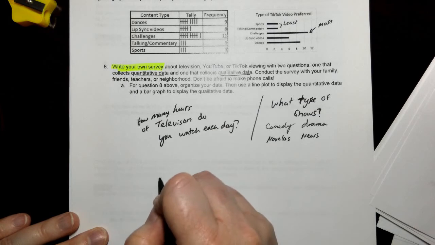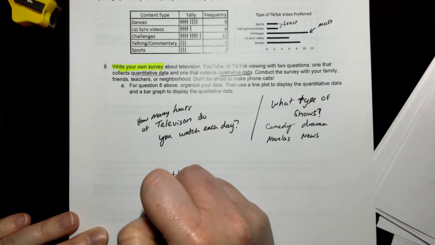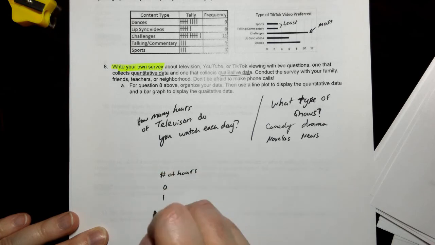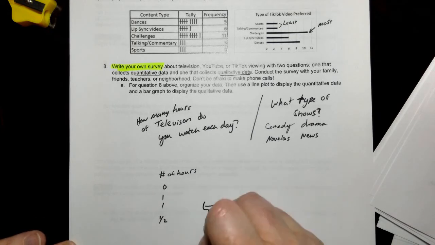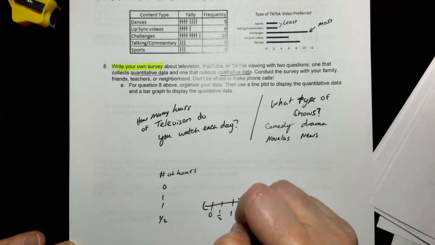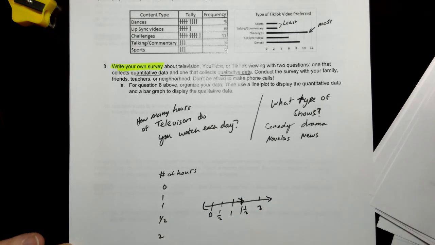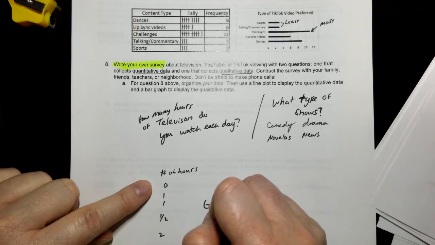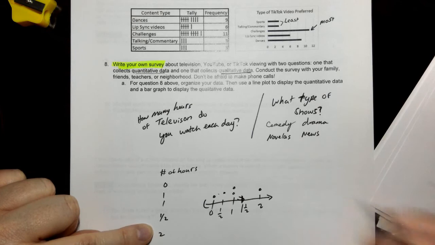So I would get number of hours. Maybe I have 0, 1, 1, 1/2. So I would ask my people, see what I get, and then I'll make my line plot, 0, 1/2, 1. So if I'm breaking it down into 1/2, then I would want to have my 1.5, my 2, and so on. So let's say I have a 2. So I have a 1, 0, I have 2 on the 1, I have 1 on the 1/2, and I have 1 on the 2.